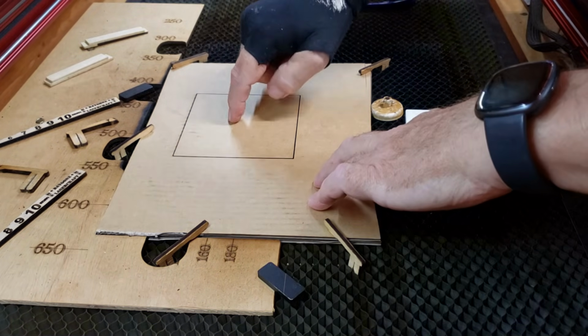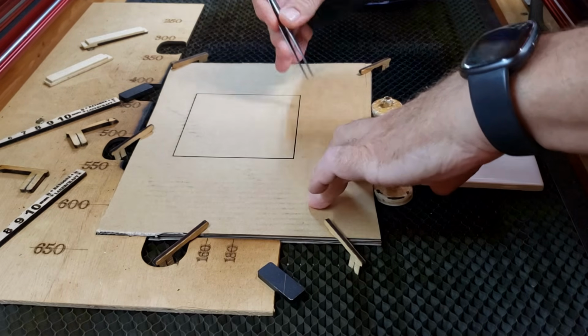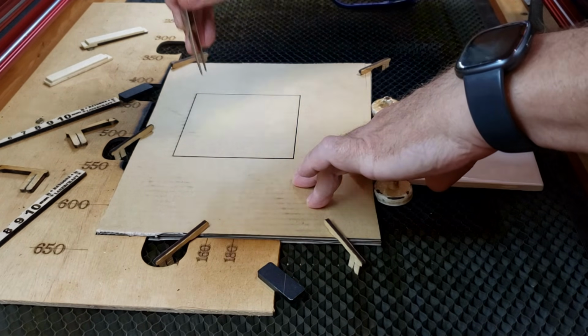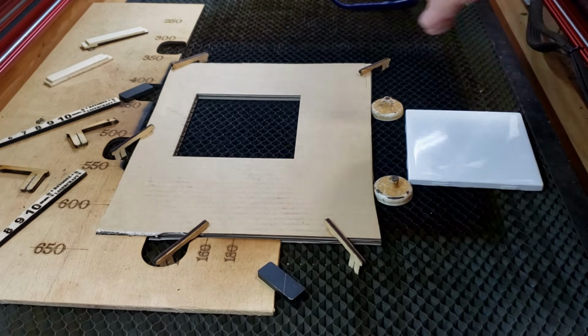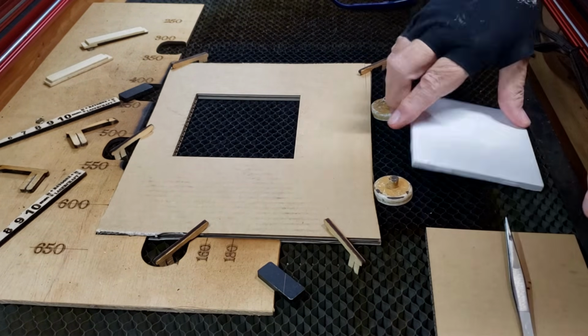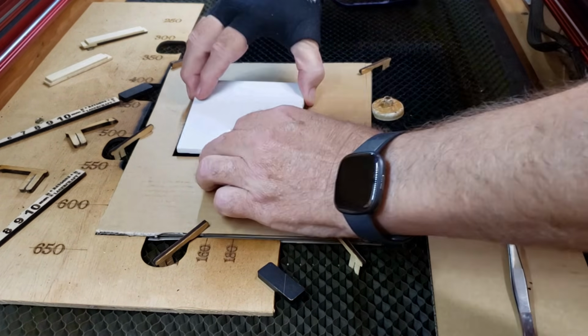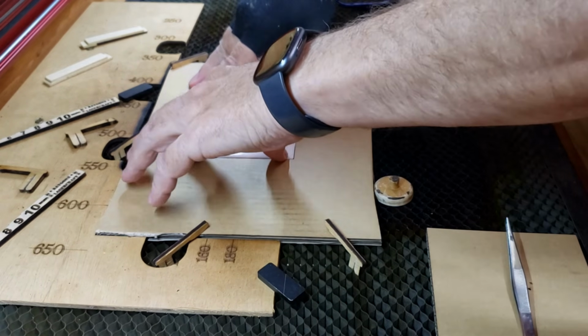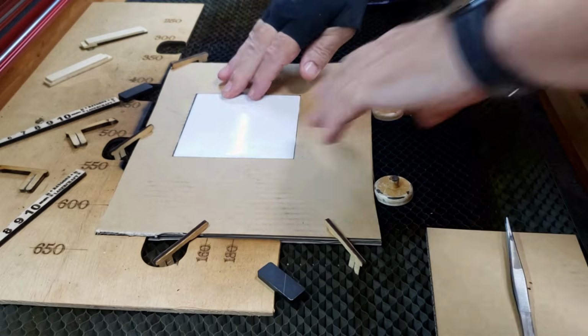So be careful taking this plug out. You don't want anything to move, and as long as it doesn't, you'll stay right on track. So just get that out. Hopefully I made enough allowance for this to fit snug, and it looks like it does.